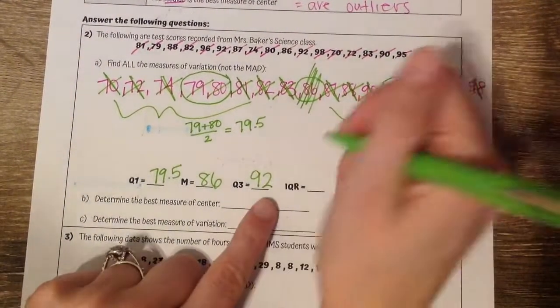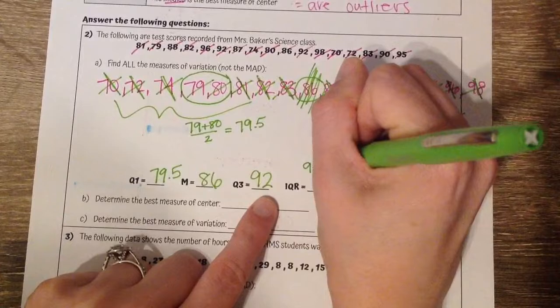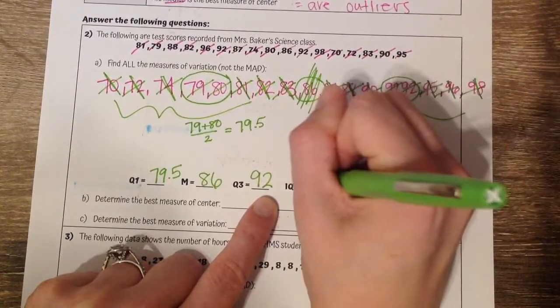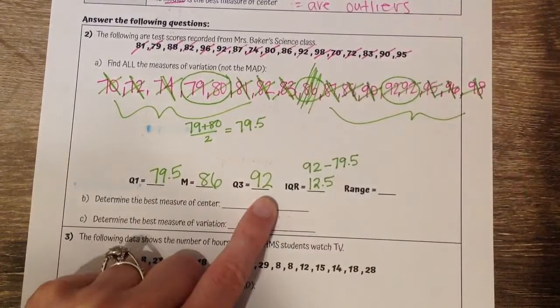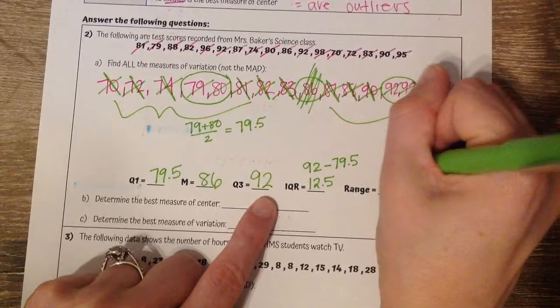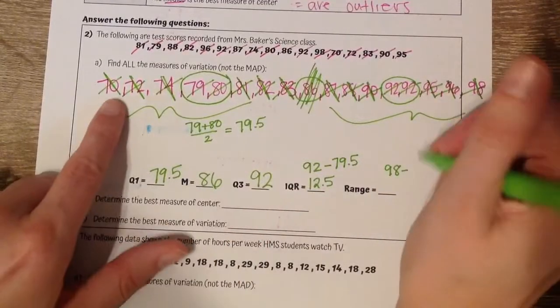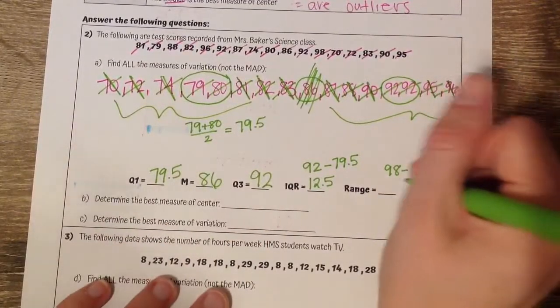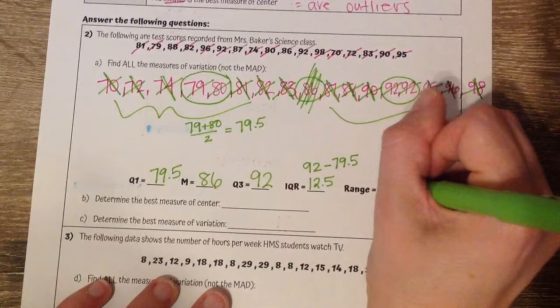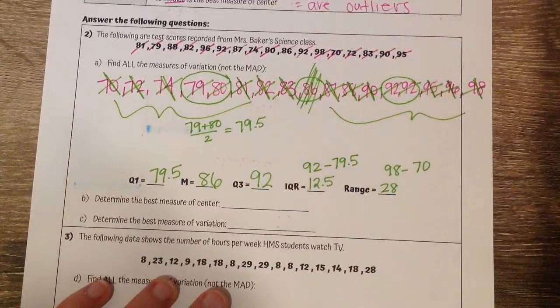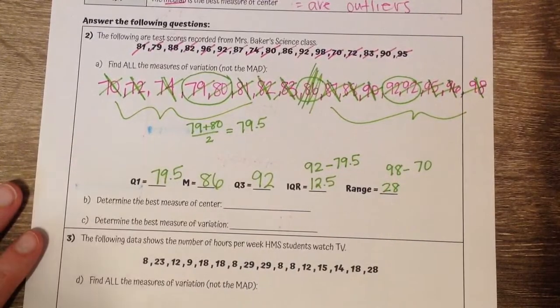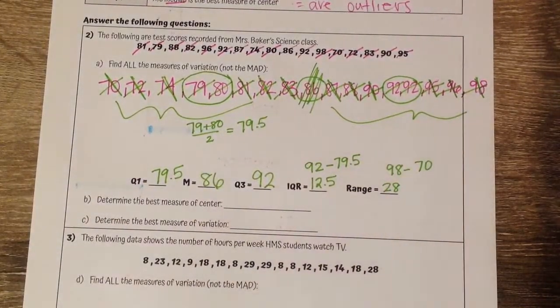So our IQR, we take our Q3 of 92 minus 79.5, and we get 12.5. Our range, we take our highest value of 98 minus our lowest value of 70, which equals 28.